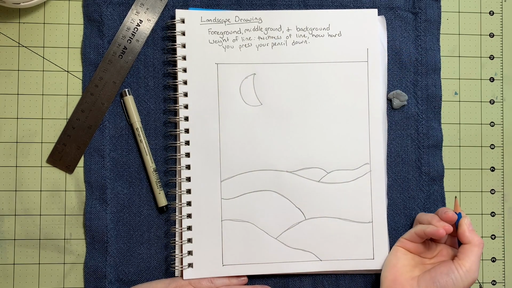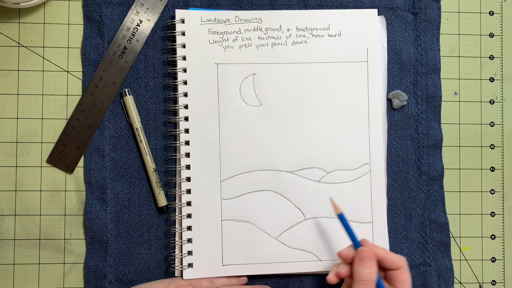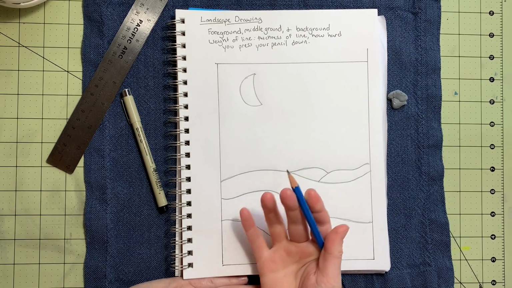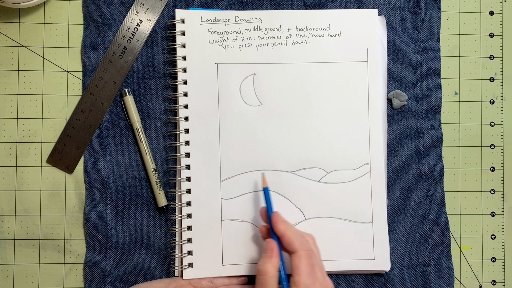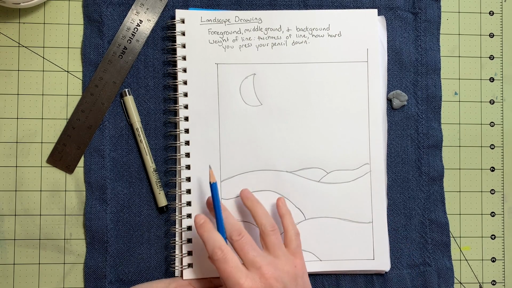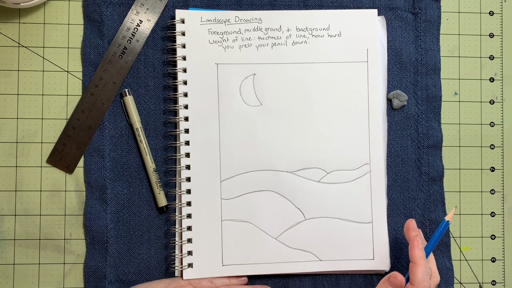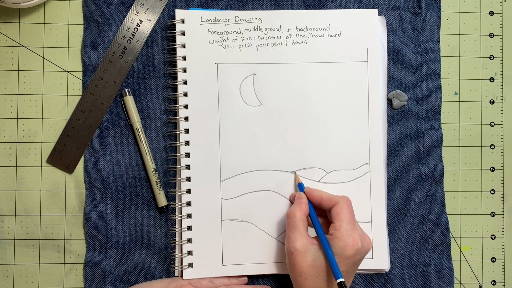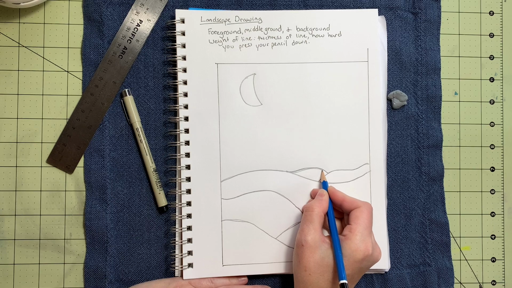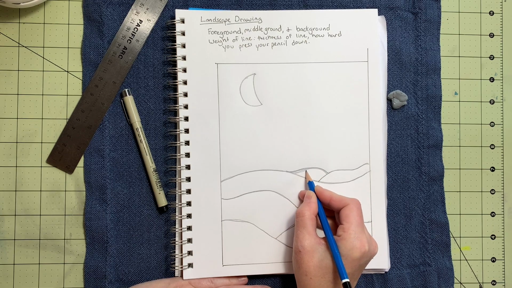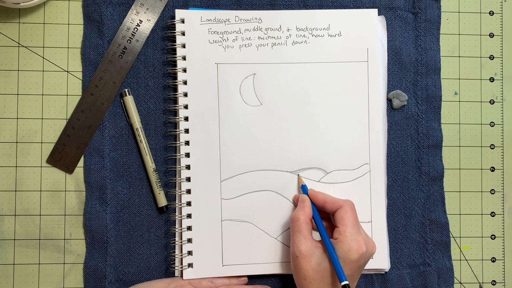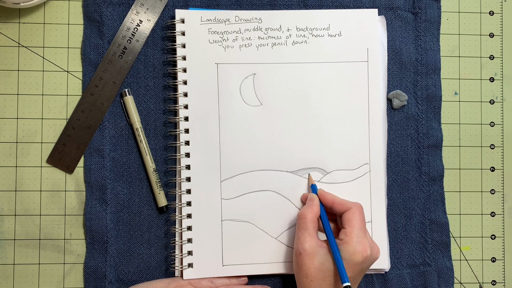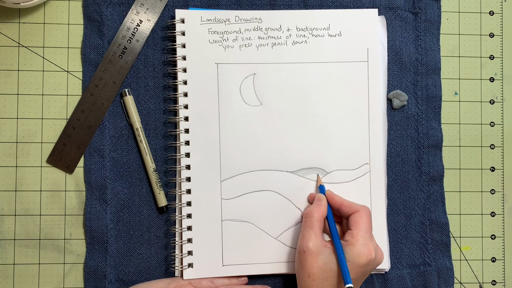All right. Now I'm going to use contour line. So contour line in this case, in regards to landscape, is just going to be a line that follows the curve and tilt of the hills. So we might start in the background, and I'm going to start by just echoing the line that's there again and again. Your line will probably change a bit as it echoes, and that's okay.